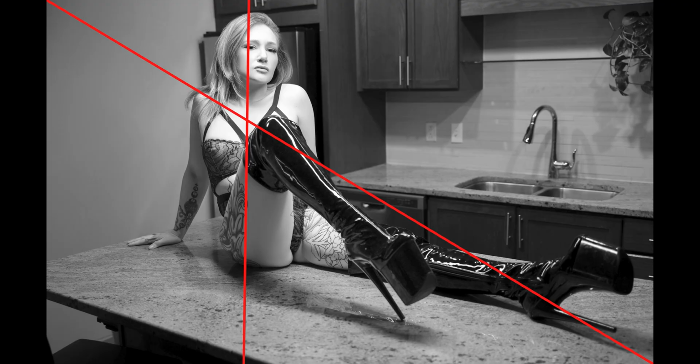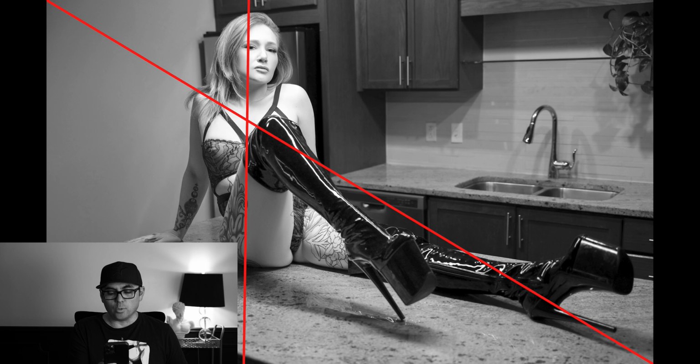And in this next example, it's just kind of flipped. Instead of being in bondage, this model is actually a dominatrix from Dallas named Lady Rain. She's propping herself up with her right arm, and her left boot heel is at the bottom of the frame, at the bottom of the diagonal line.